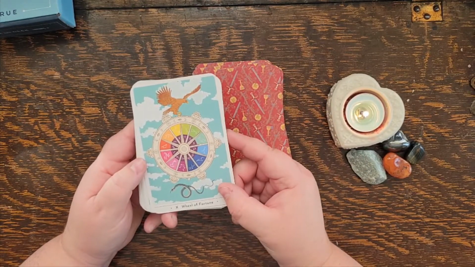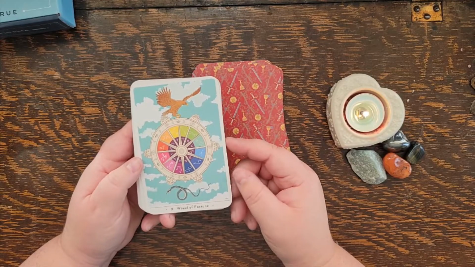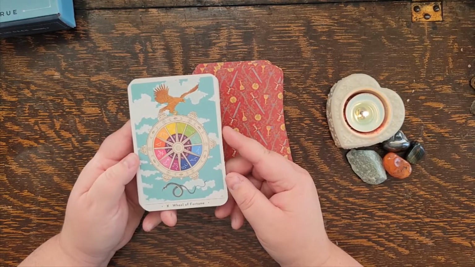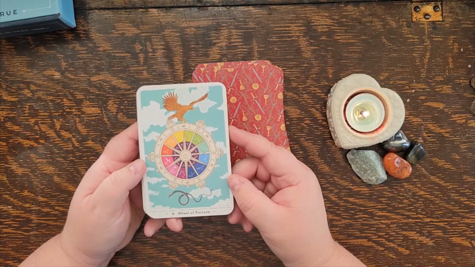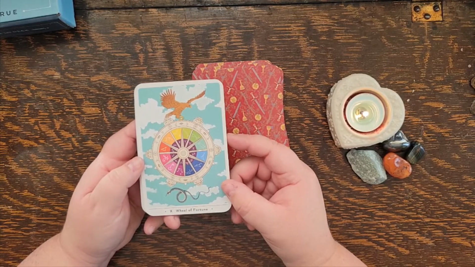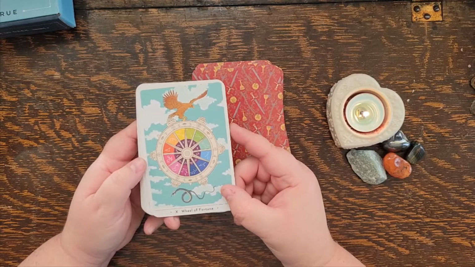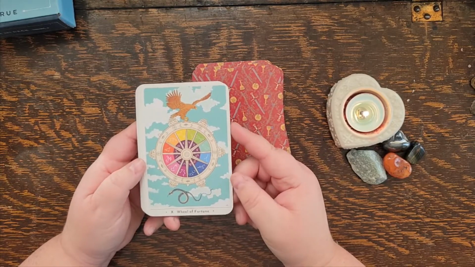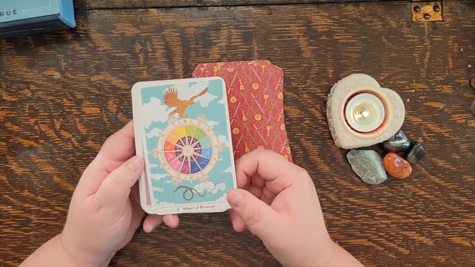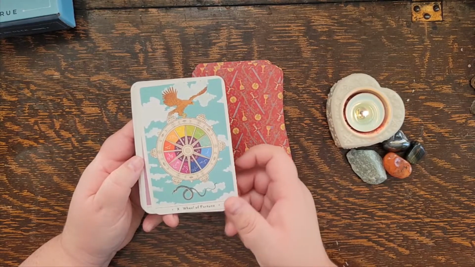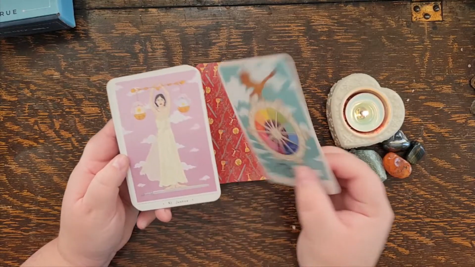Card number 10 with the Wheel of Fortune, we have the archetypes of chance, change, fate, and destiny. You know, what goes up must come down. Just because you're on the top at one point doesn't mean you're going to stay there. It's also kind of a humbling card that way as well. The wheel's constantly turning.